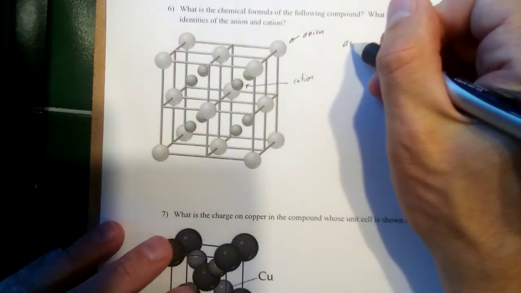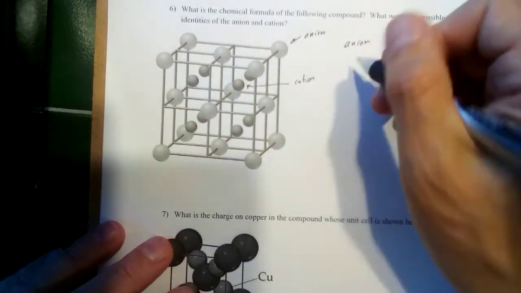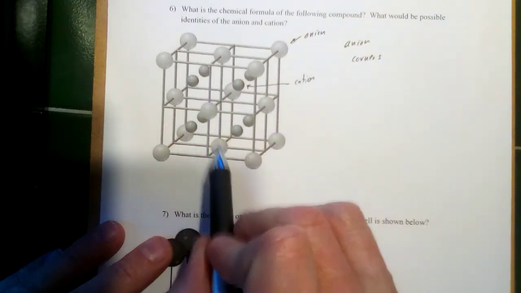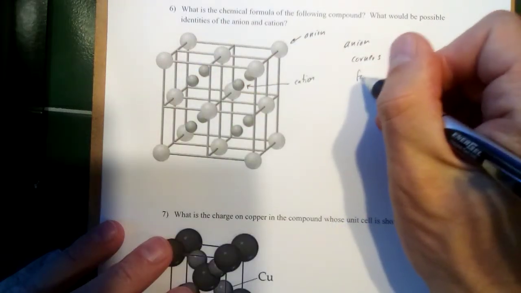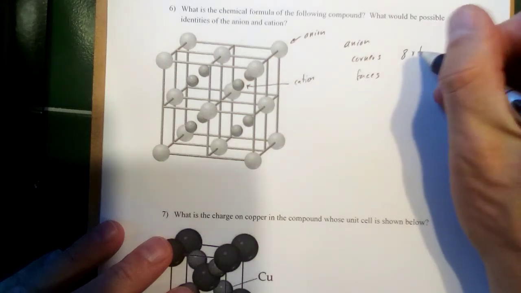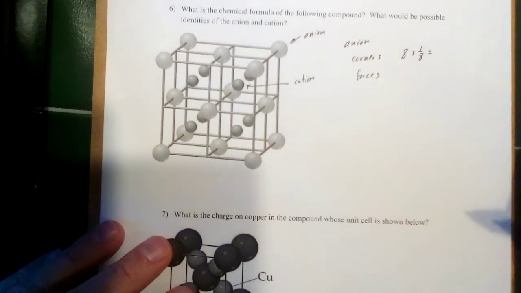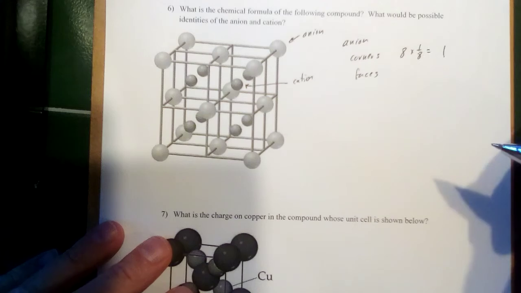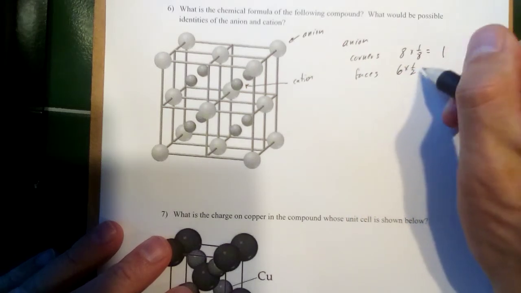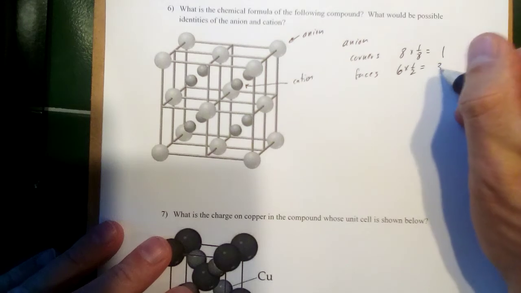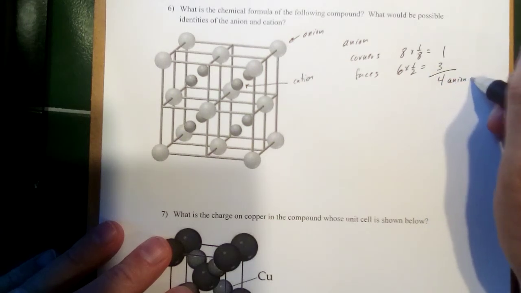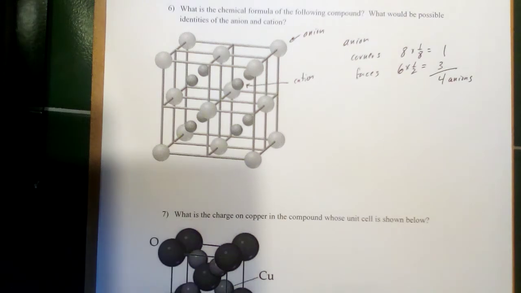Looking at the anions here, the anions are on the corners of the cube and then on the faces. So we've got corners and faces. There are 8 corners. For each corner, only 1/8 of that atom is actually in the unit cell we're looking at. That will add 1 anion from the corners. There are 6 faces, and half of each is in the unit cell we're looking at. That's 3 atoms from the faces. So we have 4 anions here in this particular structure.